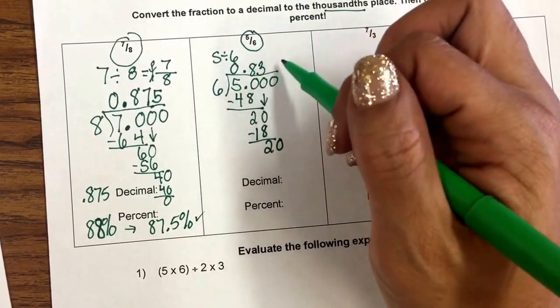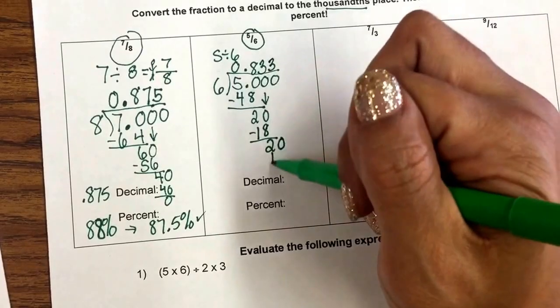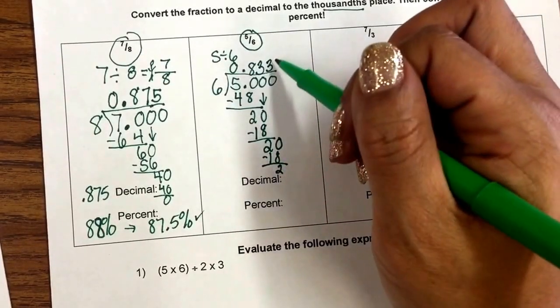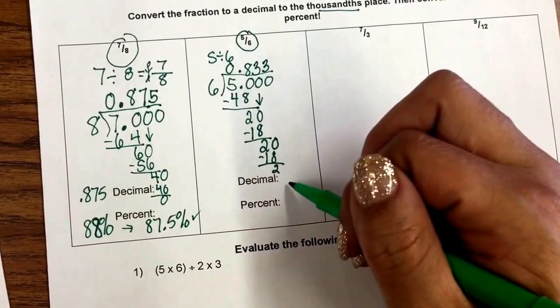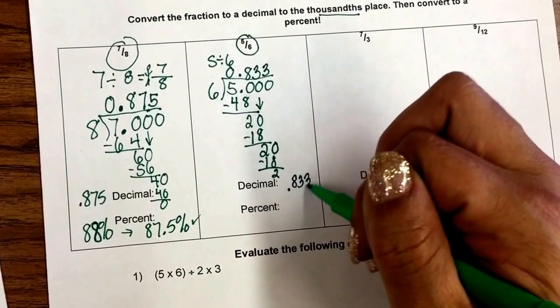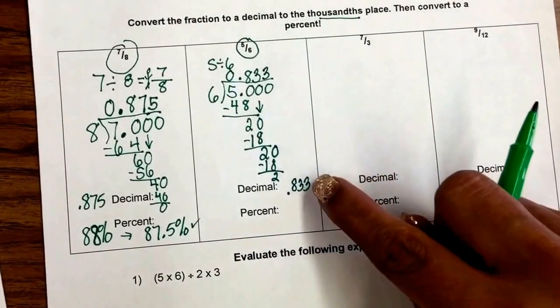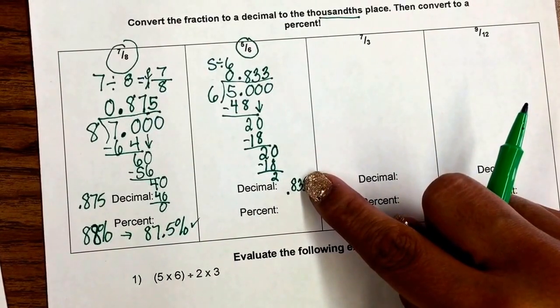And 20 gets divided by 6 3 times. And that's also 18. I could stop there. I'm not going to put remainder 2 or anything up there. I'm going to stop at 0.833 thousandths. Same thing as before. I want to go to the nearest hundredths place for a percent.